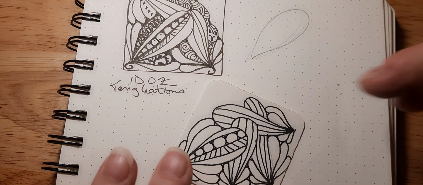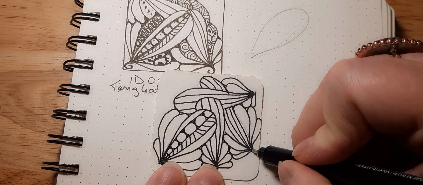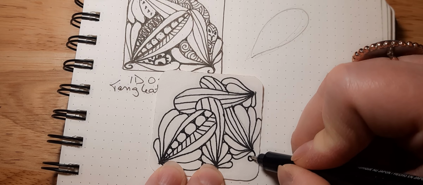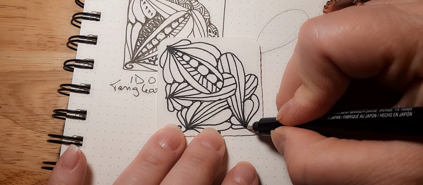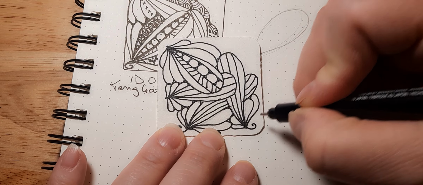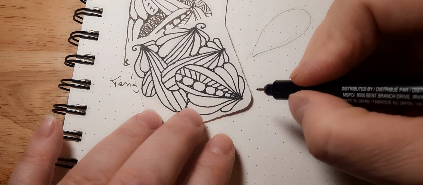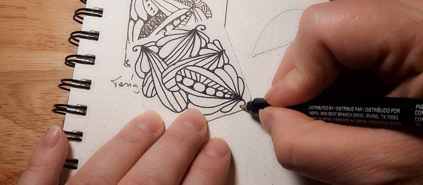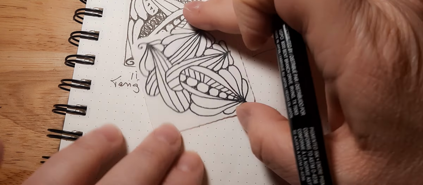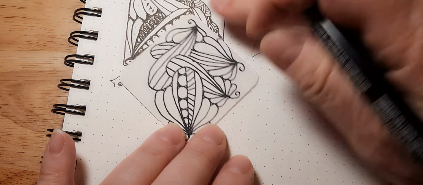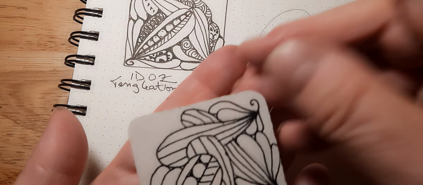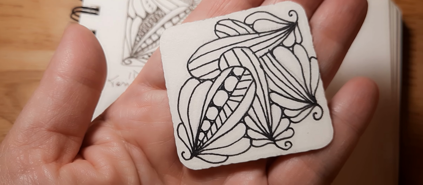Okay, and let's go ahead and add those little curlicues, I think. I think that's a fun little addition. All right, so that is IDOZ.